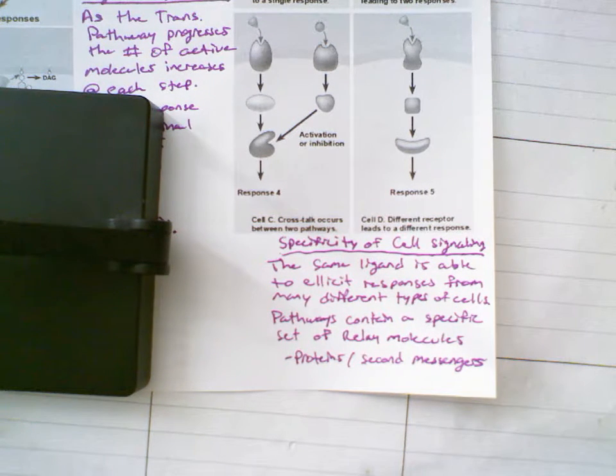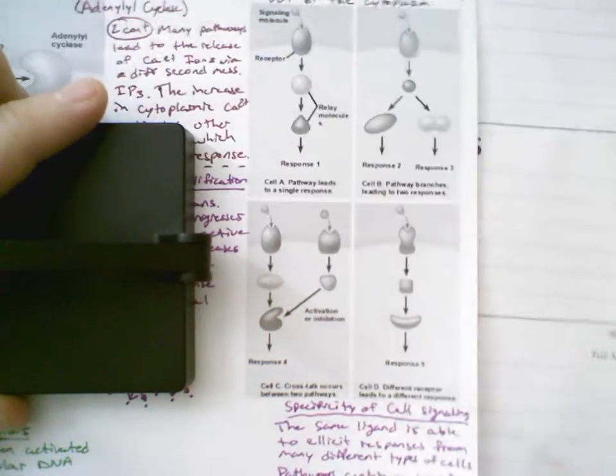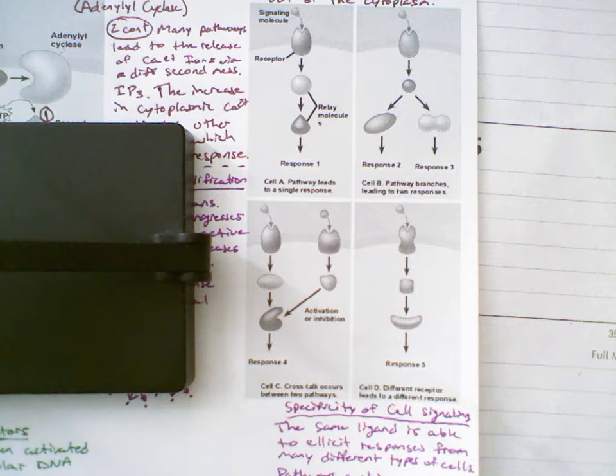So these metabolic pathways have a whole bunch of different roadways or series of proteins that the signal can be spread through to get you to a different cellular response. And it's all based on this lock and key mechanism, where you can see in this diagram different possibilities for how the signal is going to be transmitted through the cell.